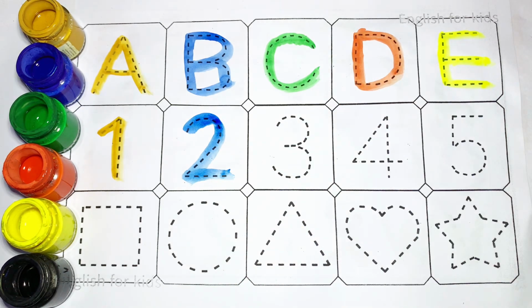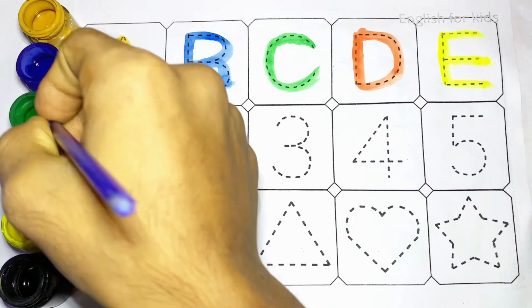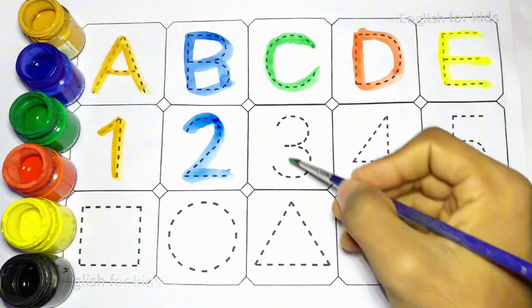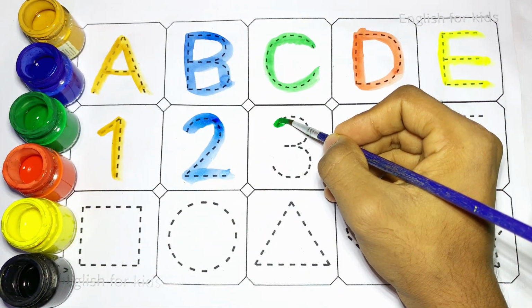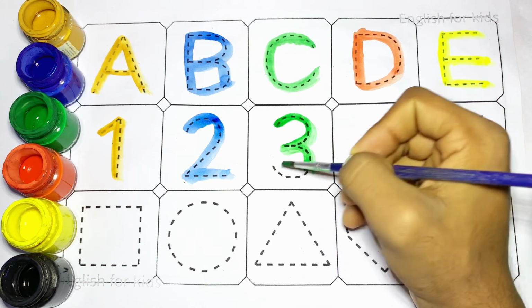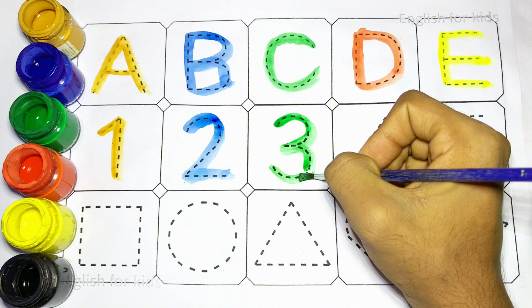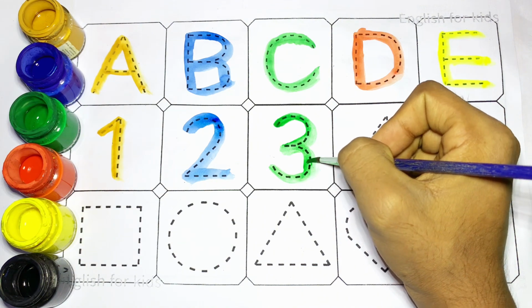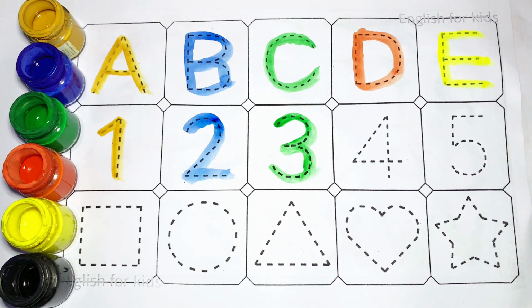Next is 3. The number 3. And use green color. T H R E E, 3. The number 3.